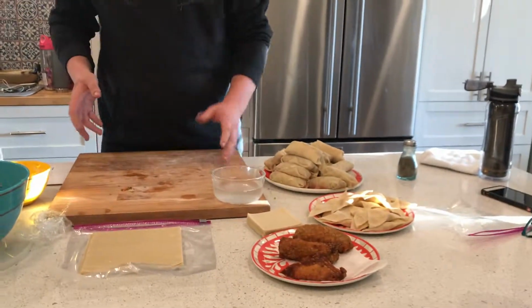We like to eat egg rolls quite often, and it's one of our family's favorite meals. And in my opinion, it's quite easy to make, and it doesn't really take a whole lot of time.